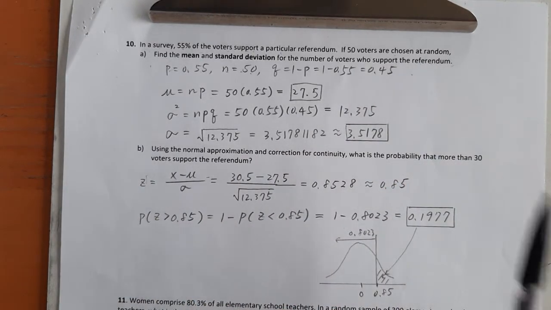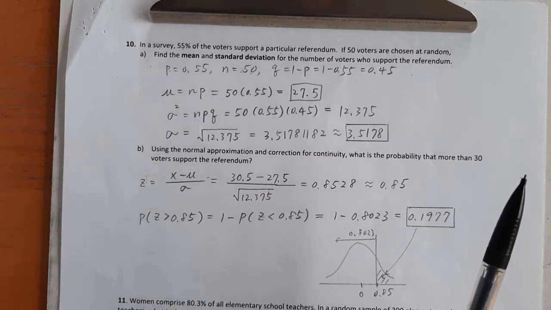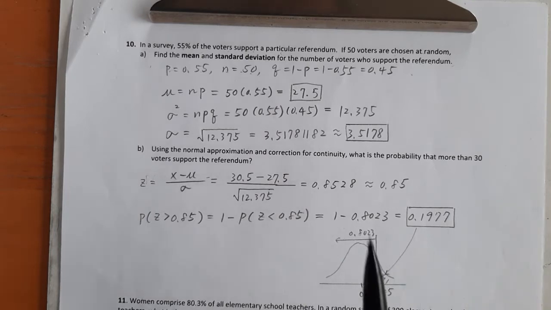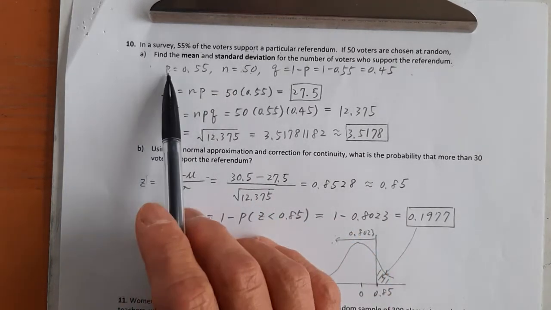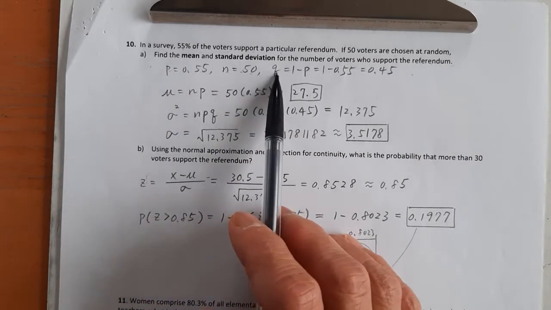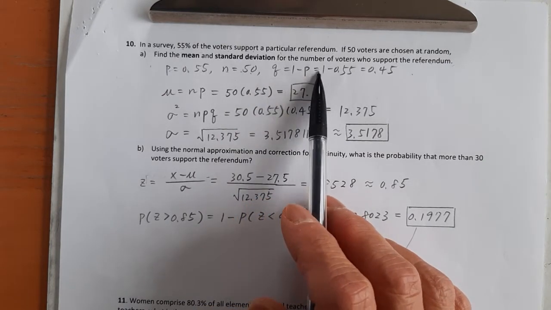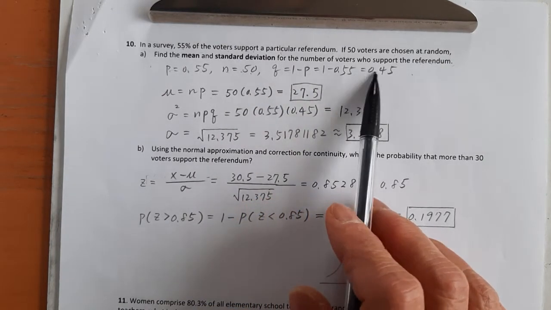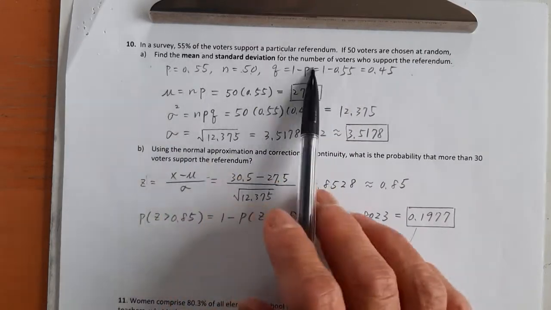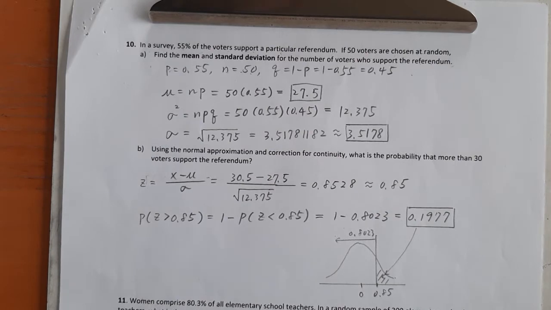So this is a binomial distribution. A binomial distribution has two outcomes, one is a success, one is a failure. In this case, the success probability is 55%. Q is the failure, Q equals 1 minus P, equals 1 minus 0.55, which is 0.45. There are two cases, P and Q, so this is a binomial distribution.